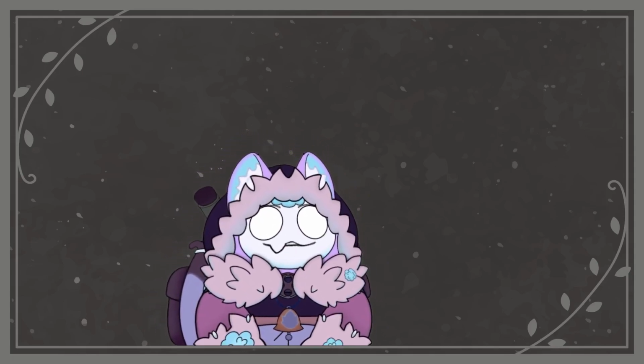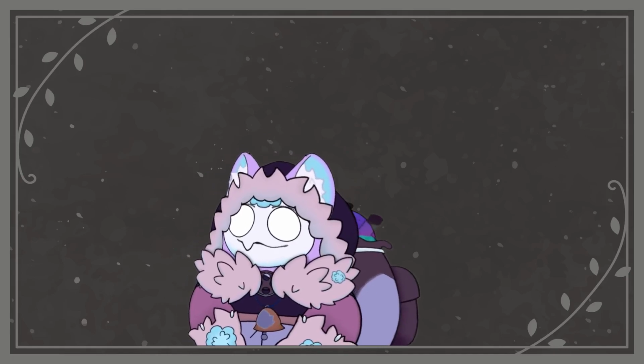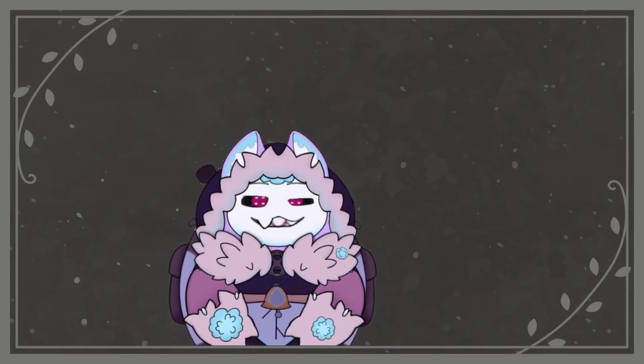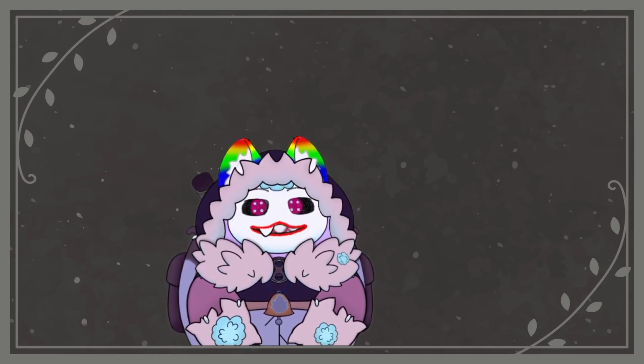I have things like the shock face, which is for whenever I'm startled or I get scared of something. I have this clown toggle, which also moves with all of the mouth shapes.